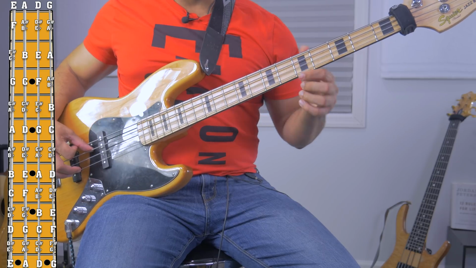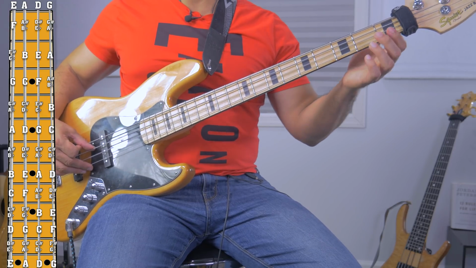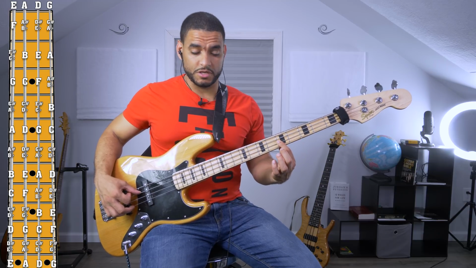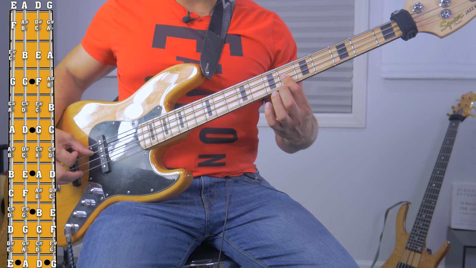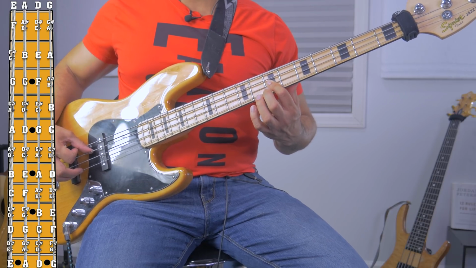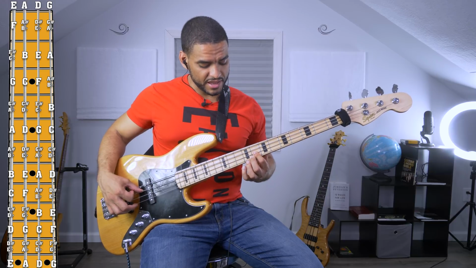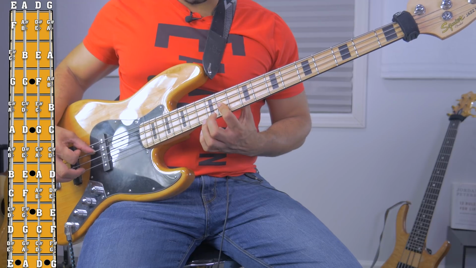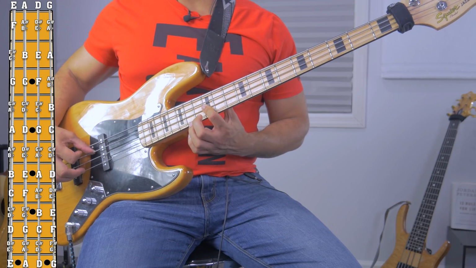Then the next string, we tune it as a D, right? Fifth fret is a D. Next string open is a D. So D followed by D sharp, E flat, E, F, F sharp, G flat, G, G sharp, A flat, A sharp, B flat, B, C, C sharp, D flat, D.